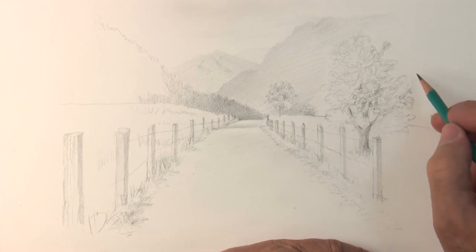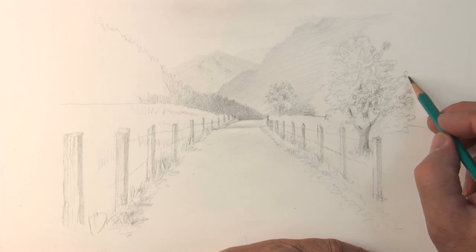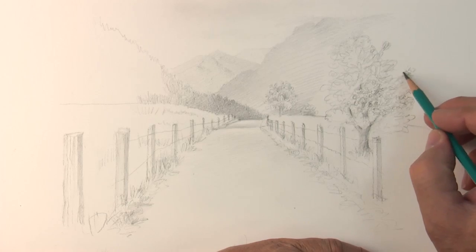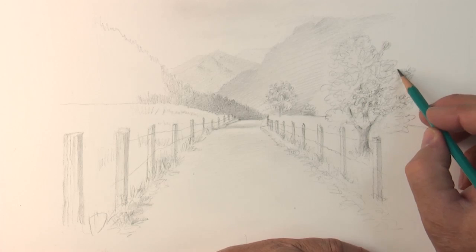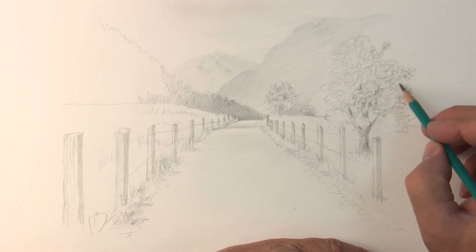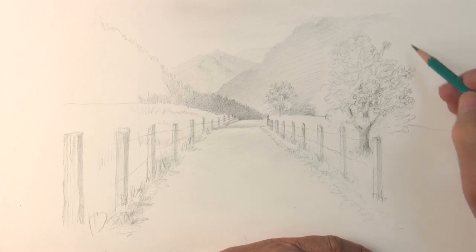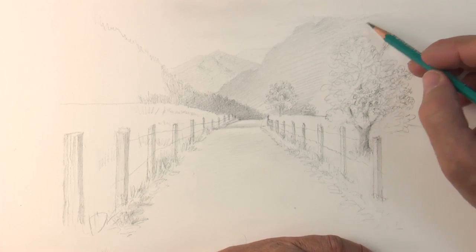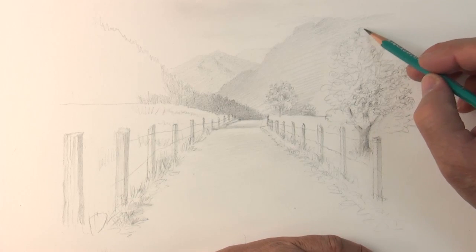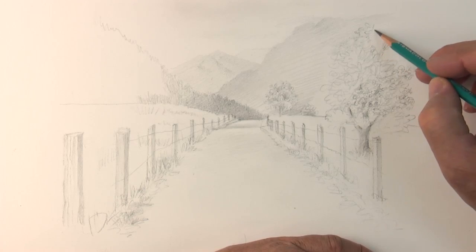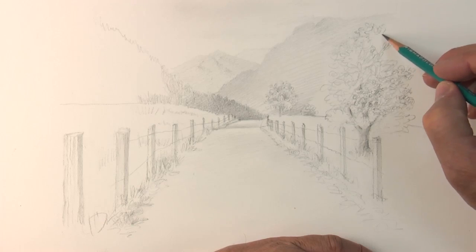I don't know how this is going to turn out. We'll just see. But as I'm drawing, sometimes I'll make it a little bolder than I might end up with. Let's put a little more height to this tree where we can have it blocking our view a little bit more.